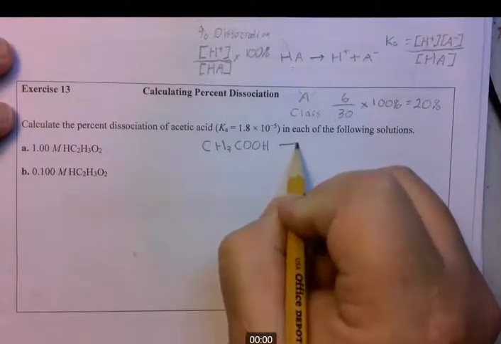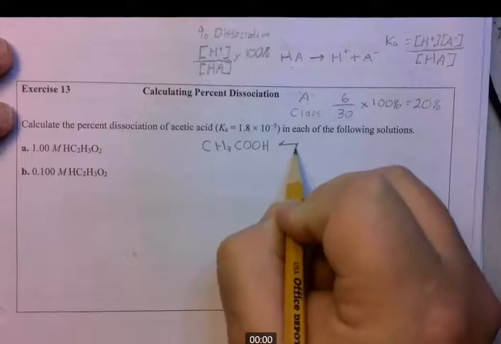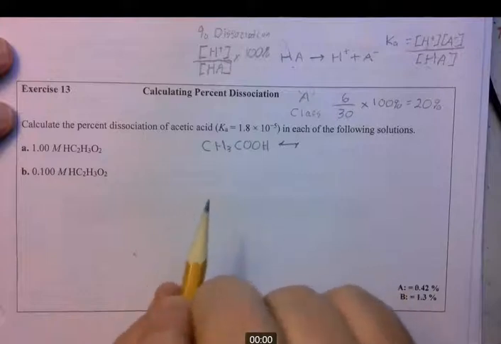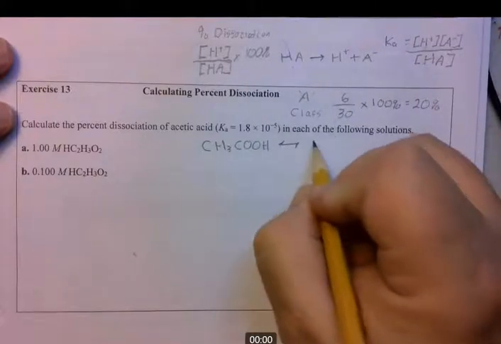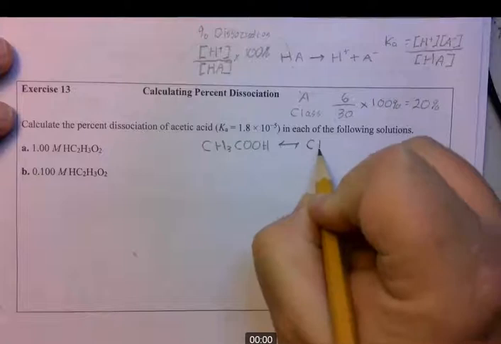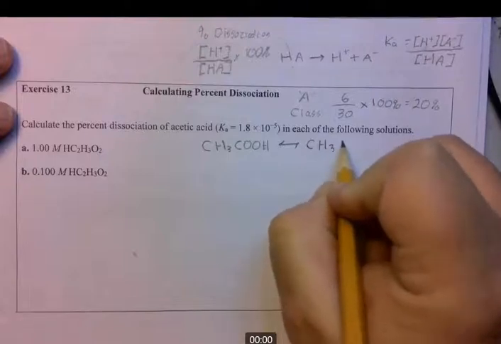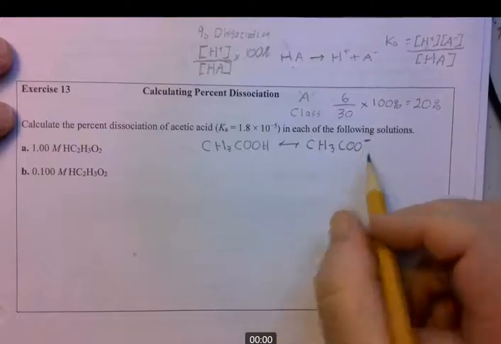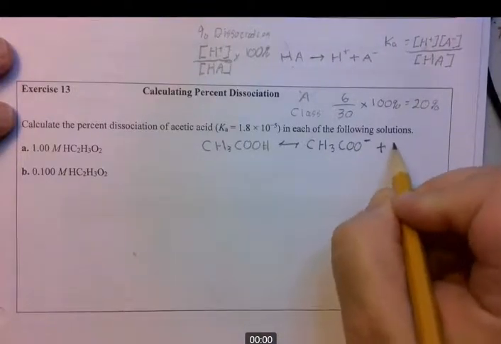And that's a reversible reaction because it is weak. That means the H can go away, but it can also come back and reattach. That's not true with a strong acid. So that's going to give you the acetate ion, negative because it lost a proton, plus the hydronium.